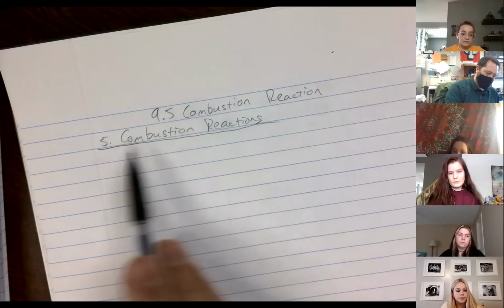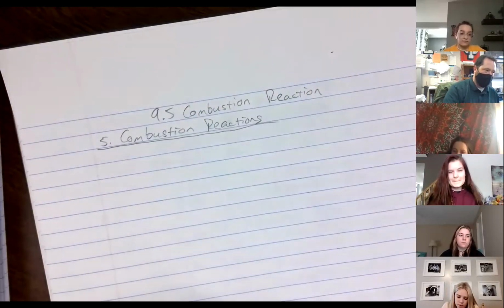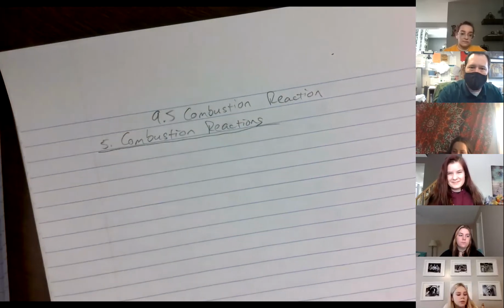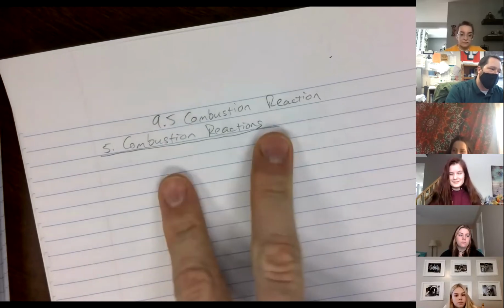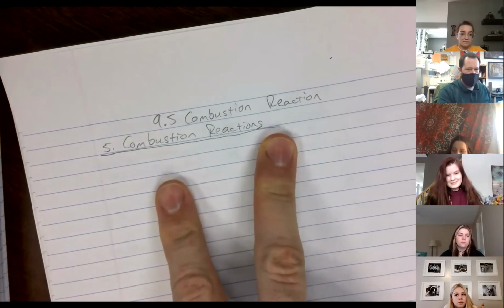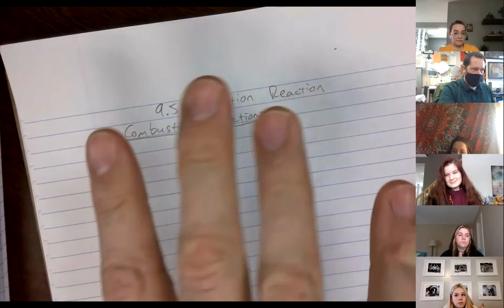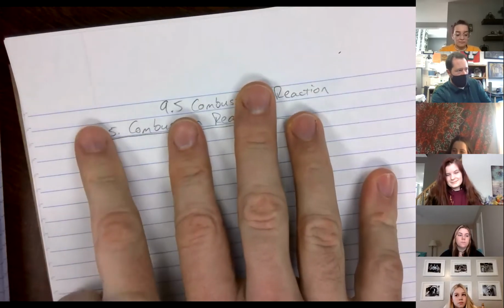So here we go. Combustion reactions is our fifth type of reaction. If you guys remember back at the beginning of this unit, I said there'd be 5 types of reactions. Well, we've had synthesis, decomposition, single replacement, double replacement, and now combustion.